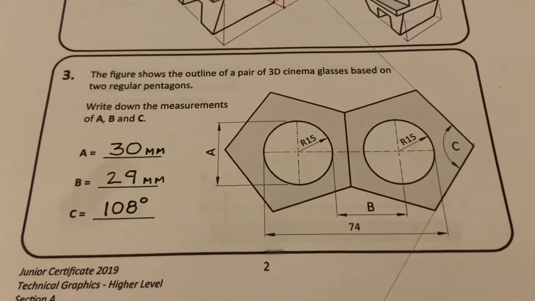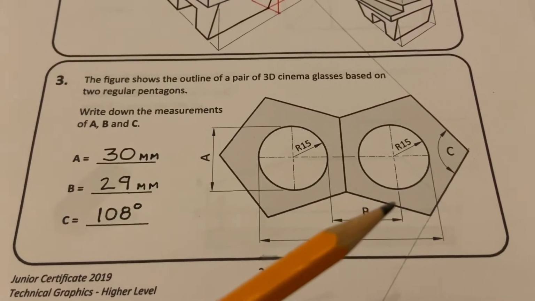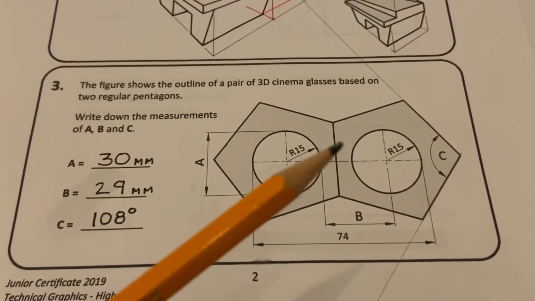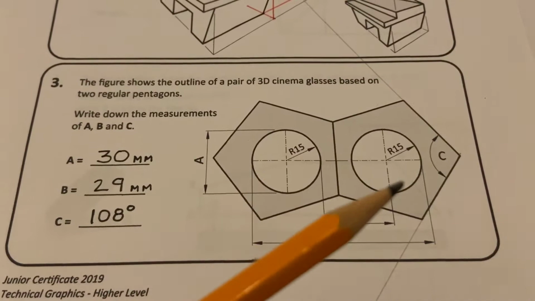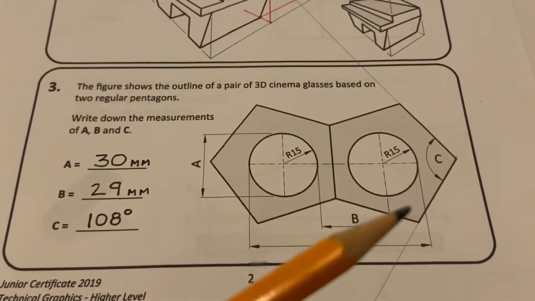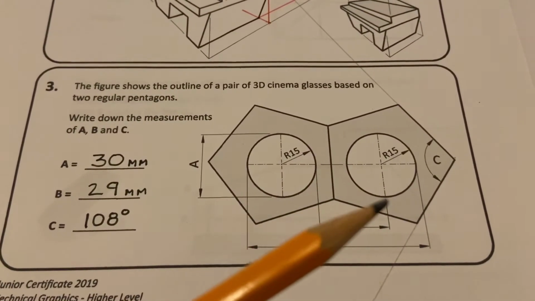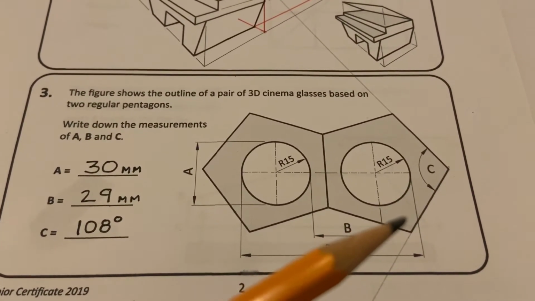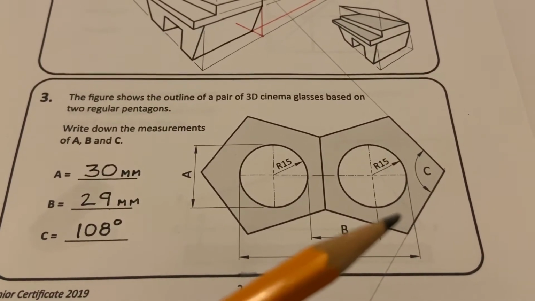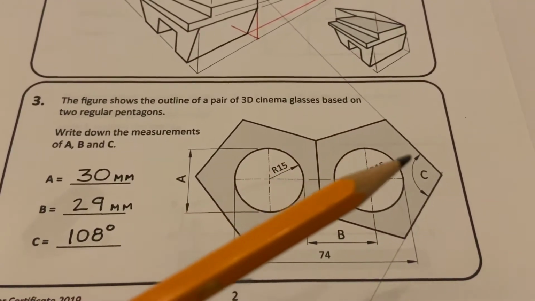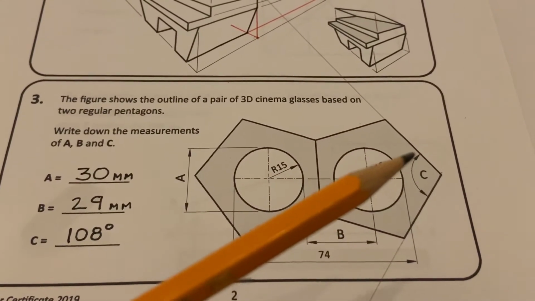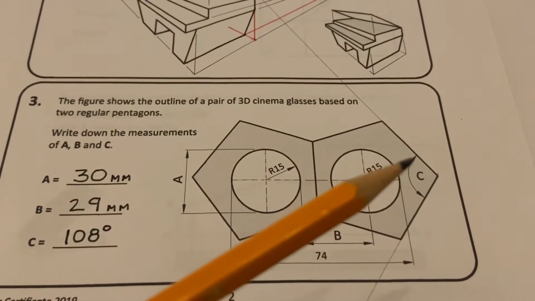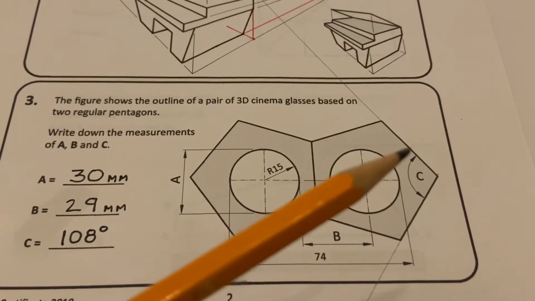The other way of working this out is that if you take the number of sides on a pentagon, and there are 5 sides on a pentagon, and if you divide 360 by 5, you get 72. And 72 degrees is the angle that we usually set up a pentagon. But as you can see here, this angle is clearly not 72 degrees. It is more than 90.